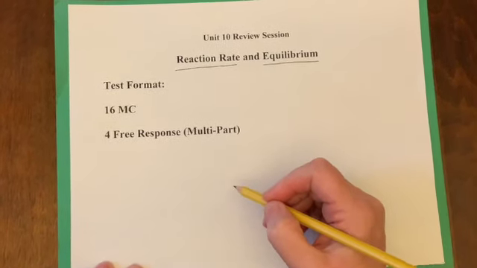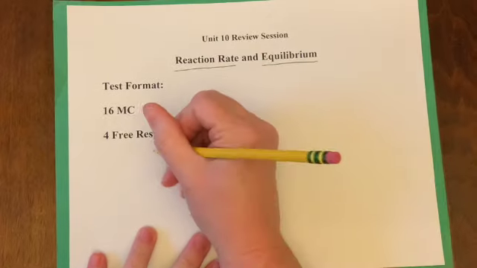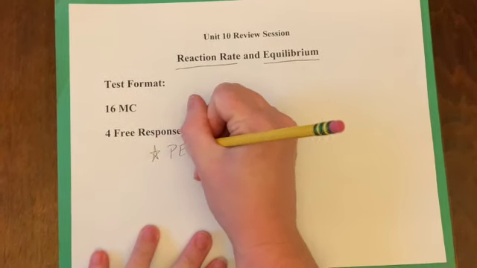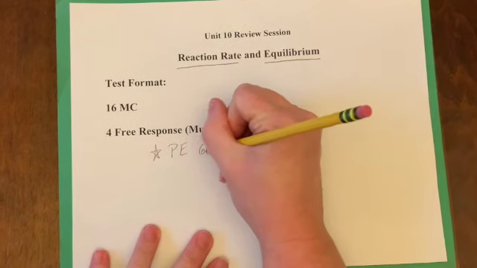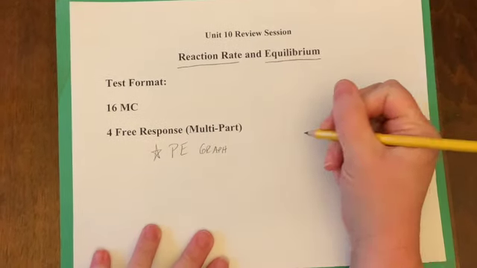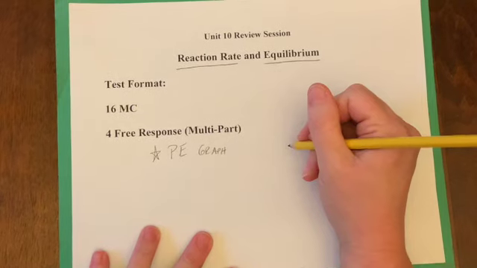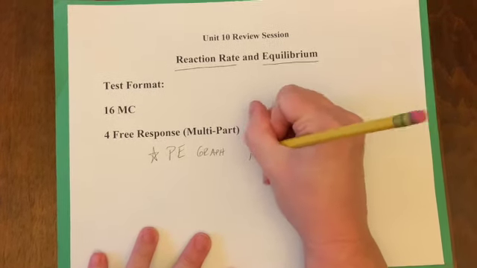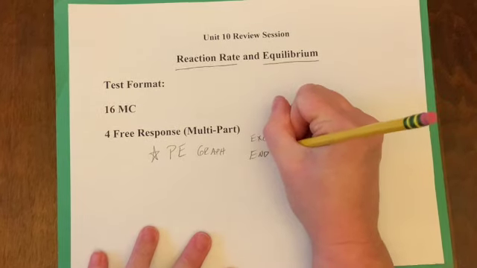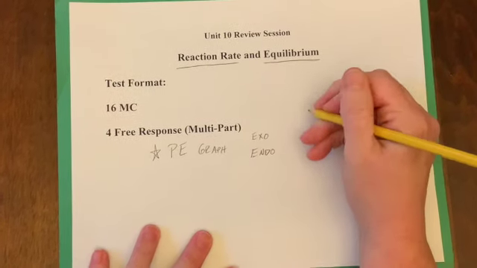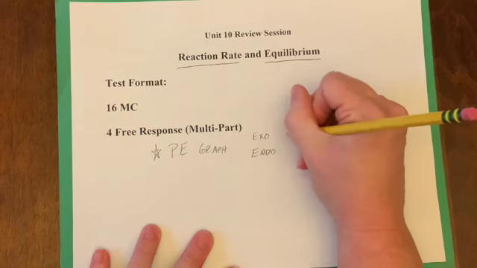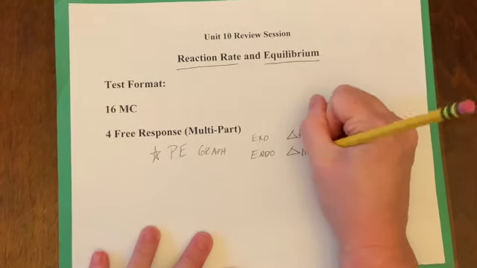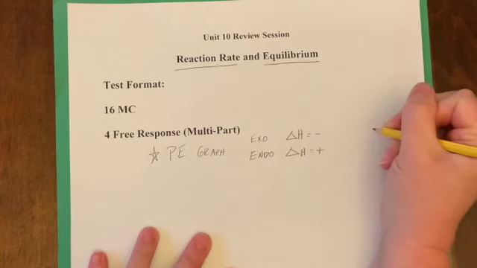So just a couple reminders as far as things to overall review. Please make sure that you do review the potential energy graphs and that you feel comfortable with all of the different parts of those graphs, knowing whether a reaction is exothermic or endothermic. Being able to look at that graph. Remember, exothermic reactions have a delta H that is a negative value. Endo is a delta H that is a positive value.